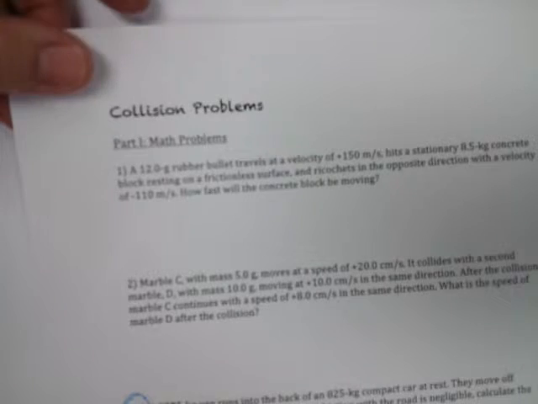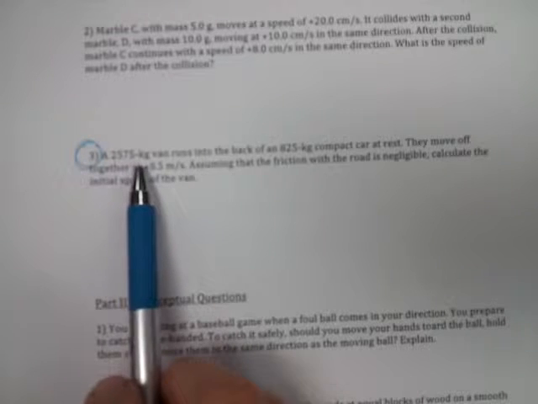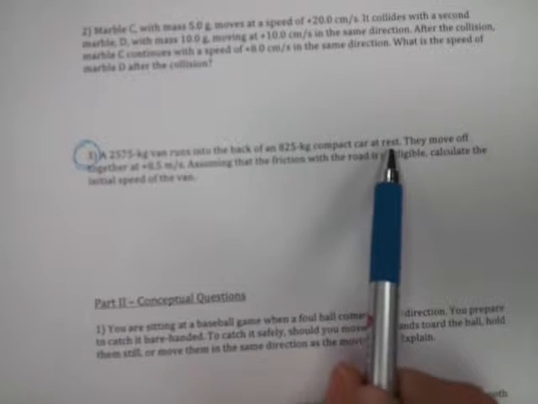Okay, so let's take a look at number 3 on your collisions problem homework. So we have a 2,575 kilogram van runs into the back of an 825 kilogram compact car, which is initially at rest. They move off together at positive 8.5 meters per second. Assuming that the friction with the road is negligible, calculate the initial speed of the van.